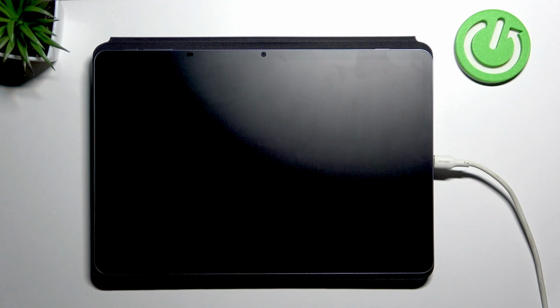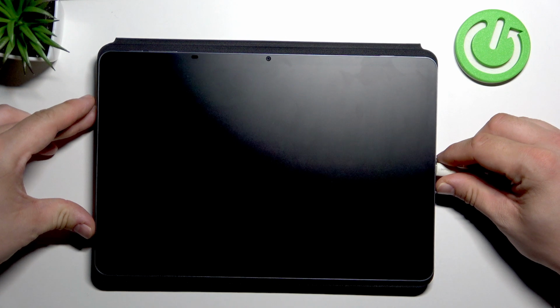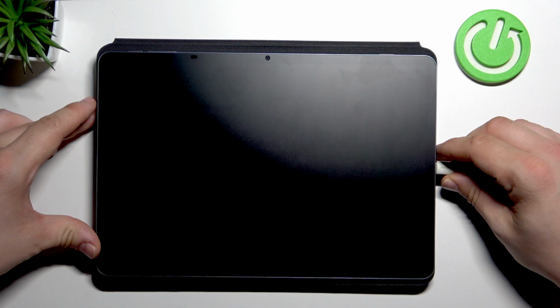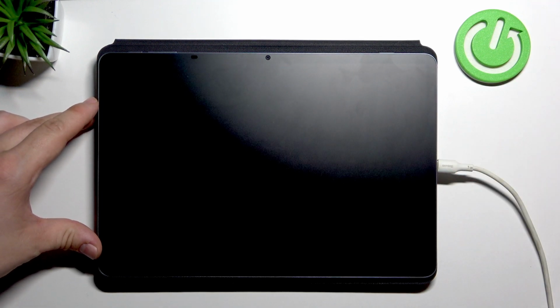Hello, in front of me I've got TCL NXTpaper. In this video I'll show you how to hard reset the tab to remove the screen lock.